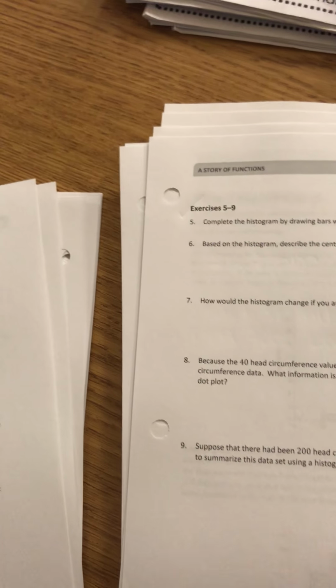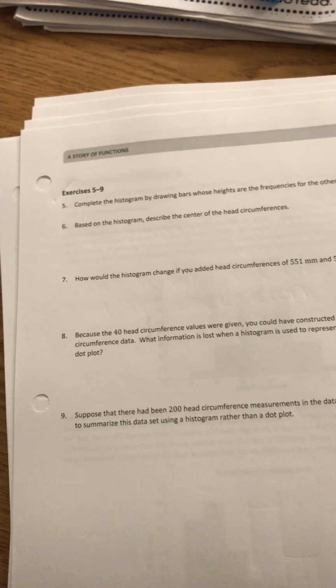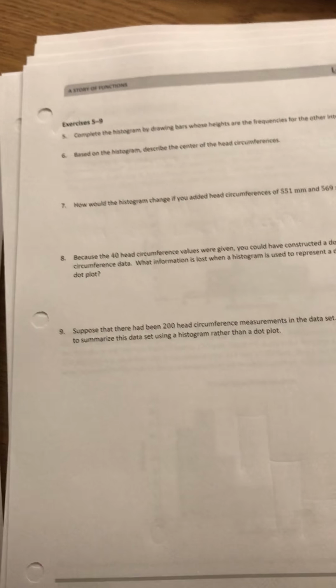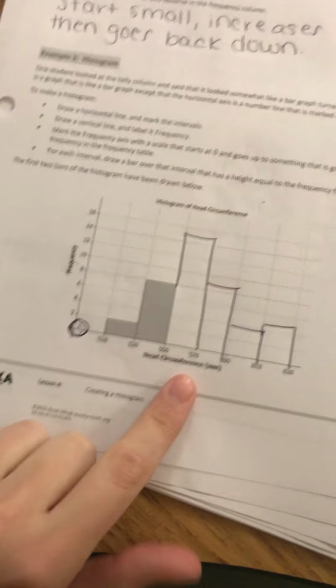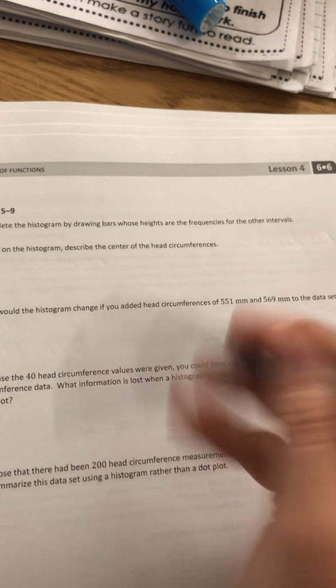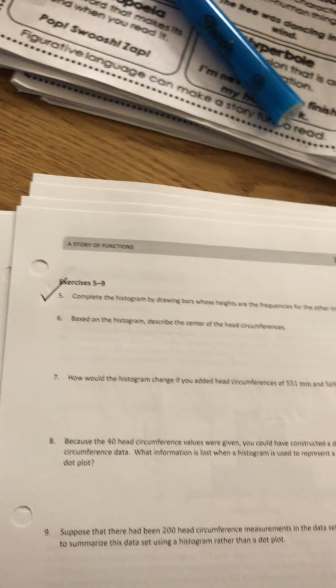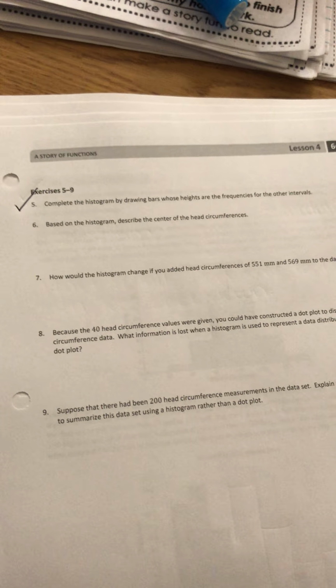Now we're going to be asked to describe the data. This is very important, because you're going to be doing this for the rest of your module, describing what the data looks like, including the shape. We'll talk about shape in a second. So the first thing it says, complete the histogram, drawing the bars of the frequency. Done. Number 6, based on the histogram, describe the center of the head circumference.